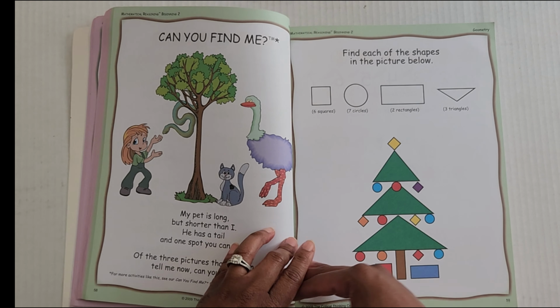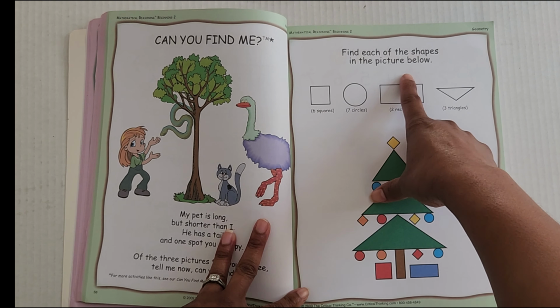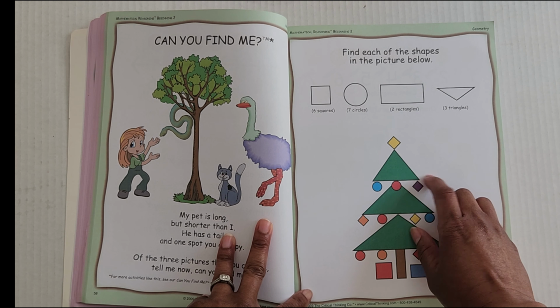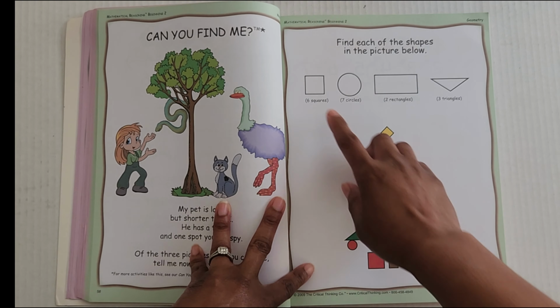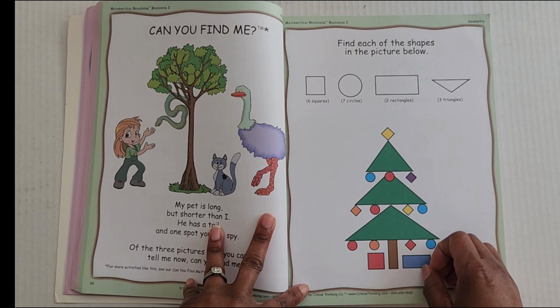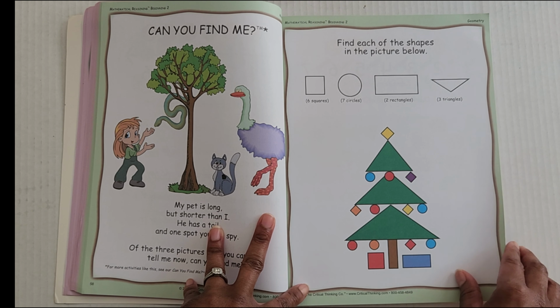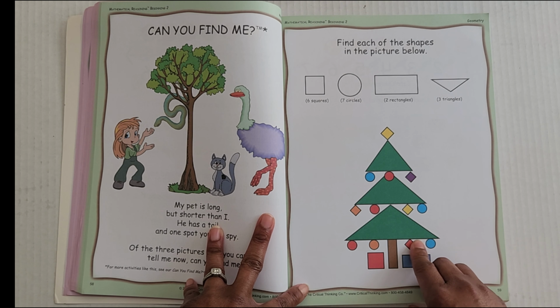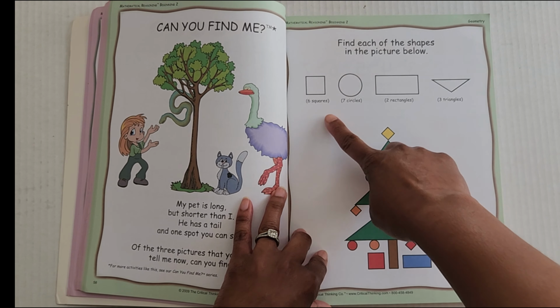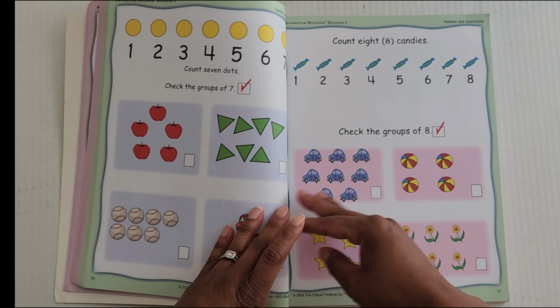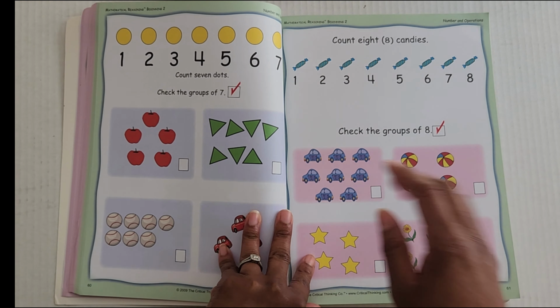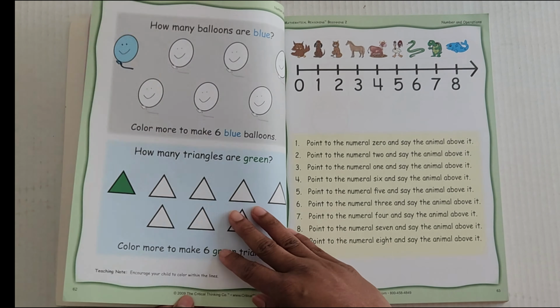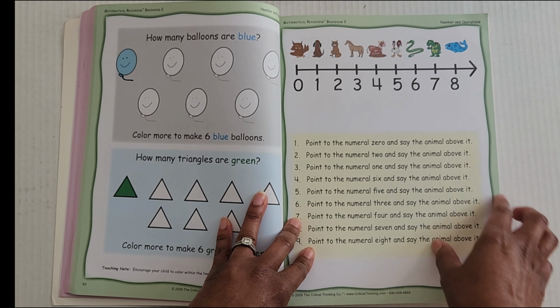More riddles, and this one as well. For each of the shapes on the picture below, we're going to count them. Find the 6 squares in this picture. Have 1, 2, 3, 4, 5, 6. And you do the same for circles. Count 7 dots. Count 8 candies. How many balloons are blue?